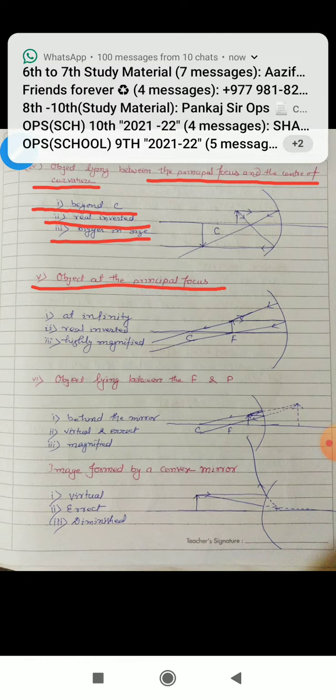When the object is at principal focus. So in this case, student, we'll discuss the two rays. One which is parallel to the principal axis, and after reflection it passes through the focus. Second ray, the ray which appears to be coming from the center of curvature, after reflection it returns back in the same direction.